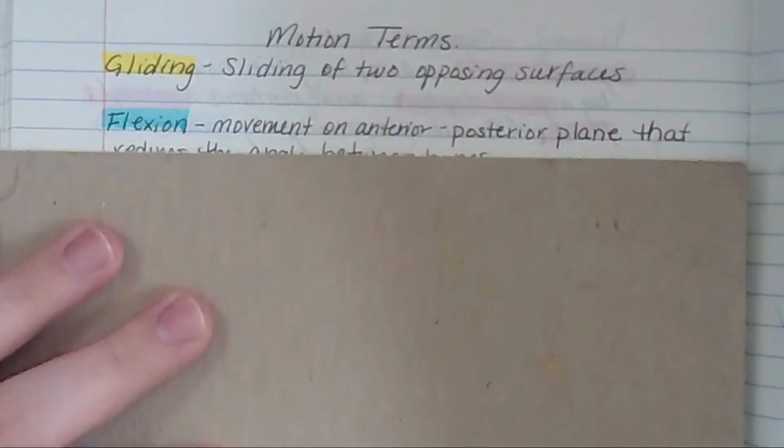Again, this generally happens at a gliding joint. Maybe some amphiarthritic joints are going to be in here, but mainly with synovial joints, we're talking about what's happening in the carpals, or in your thumb as you're moving on that particular saddle joint. Again, there's going to be gliding motion there.